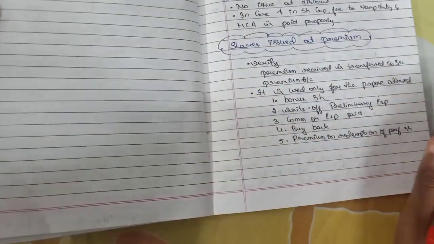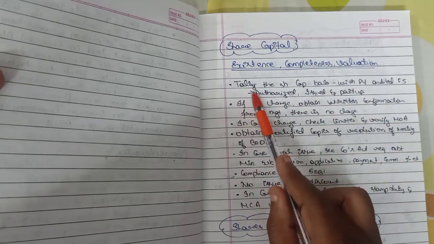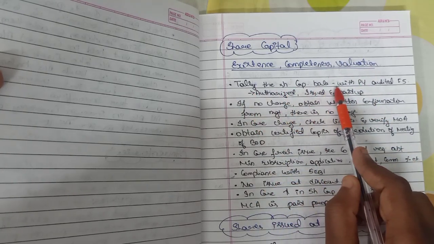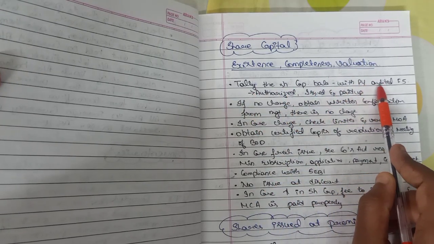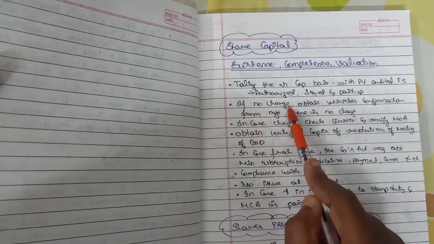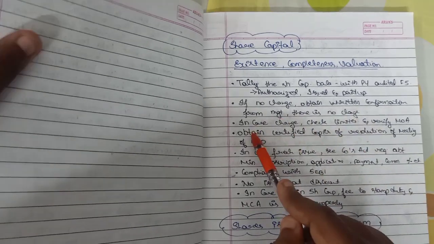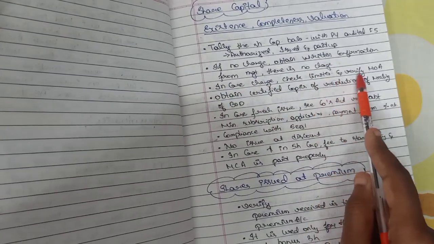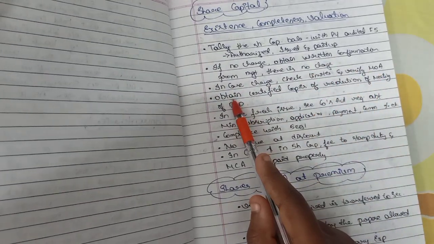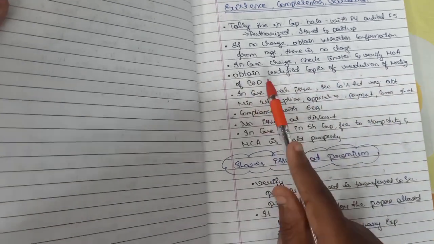Check share capital: existence, completeness, valuation. Tally the share capital balance with the previous year's audited financial statements: authorized, issued and paid up. If there are no changes, obtain written confirmation from management that there is no change. In case of change, check limits and verify the MOA, and obtain certified copies of the resolution of the meeting of the BOD.